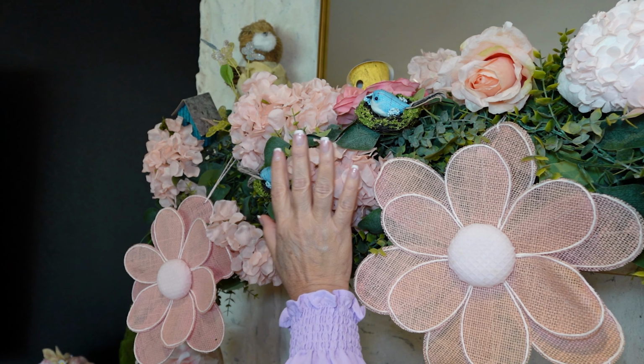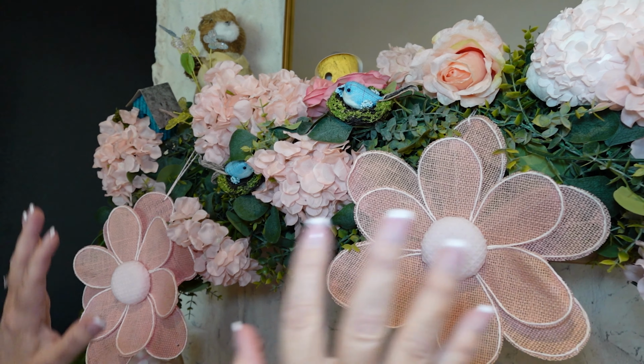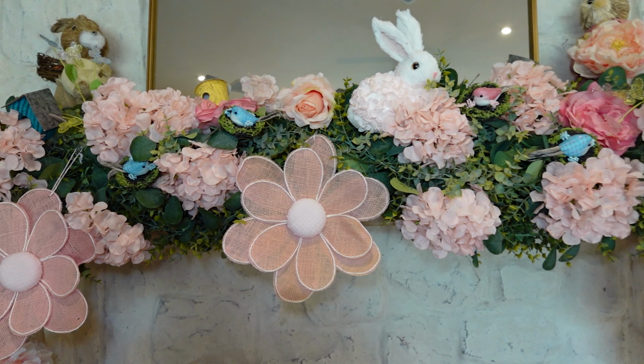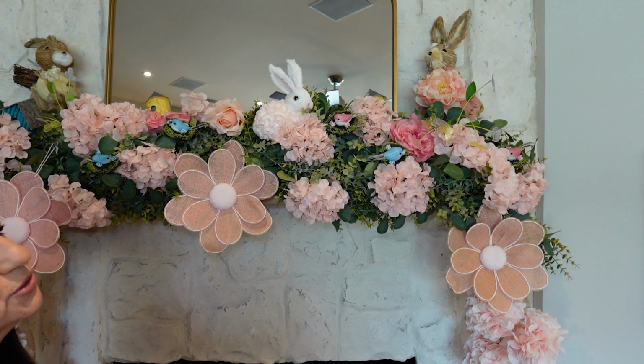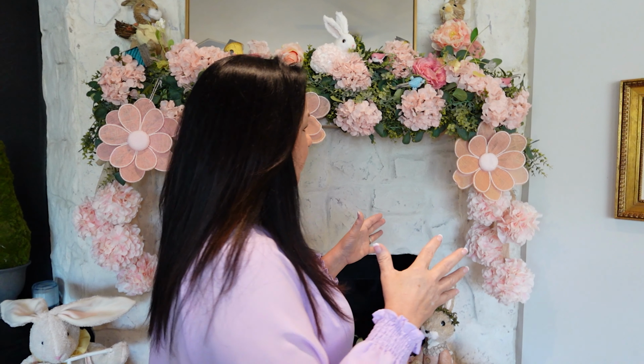The idea I want to show you here is, again, that I just thought, let's see, what could we do? I've had these pink hydrangeas forever. So I just thought, we're just going to make this whole area pink. So I gathered everything from my Easter decorations, and that was pink, and I just threw it all together. It's really that easy. It doesn't have to be complicated.